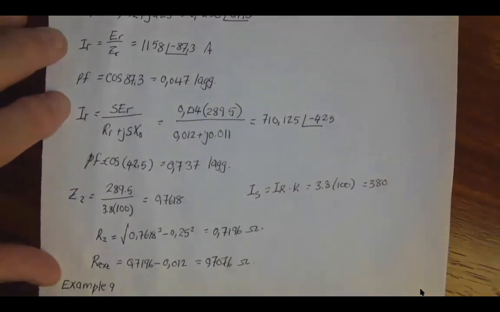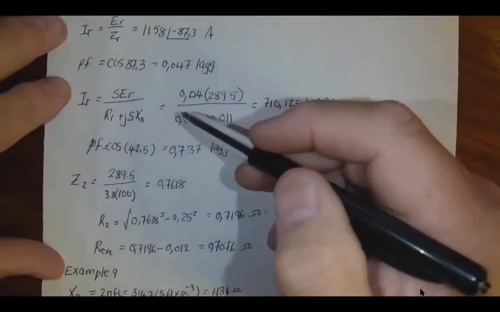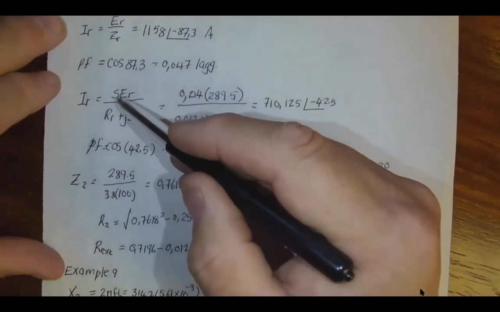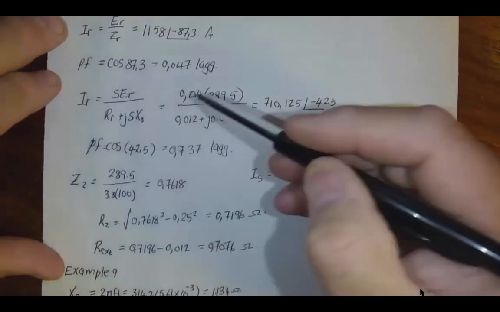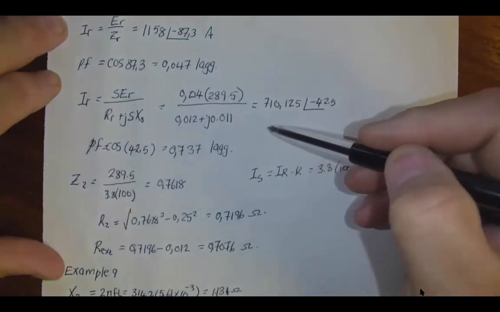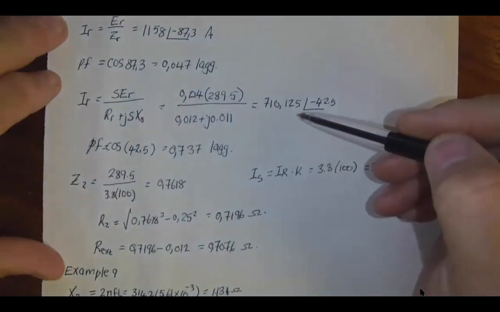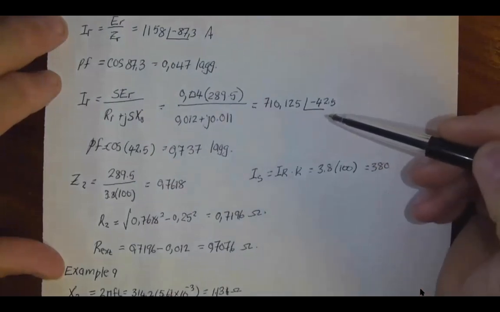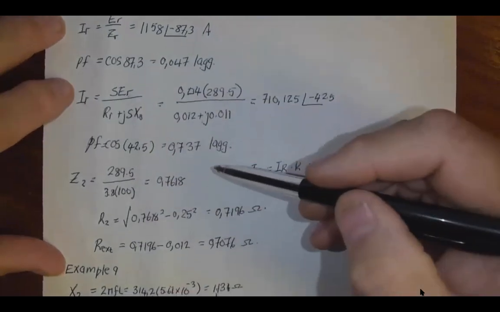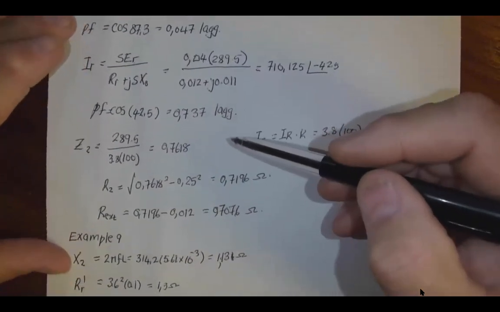Then for a slip of 4%, the formula changes, it is going to be sE over R plus jsX naught. If we substitute it in the formula, we get 710.125 at an angle minus 42.5. Cosine of that is 0.737 lagging.